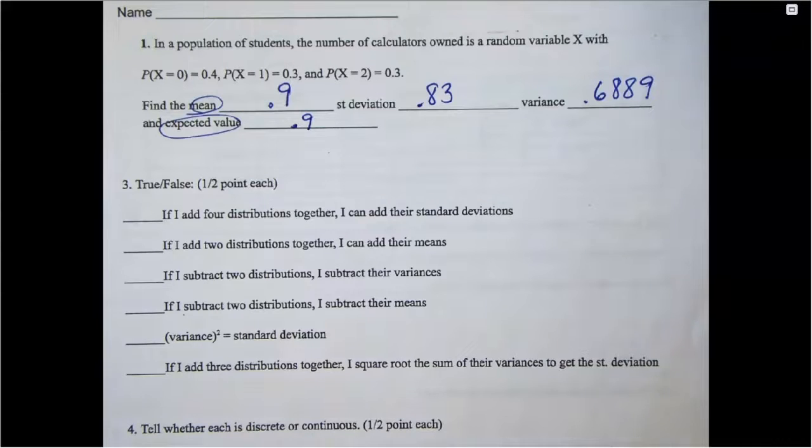So there's two parts of this unit. There's discrete and there's continuous. This is the discrete part of last year's test.